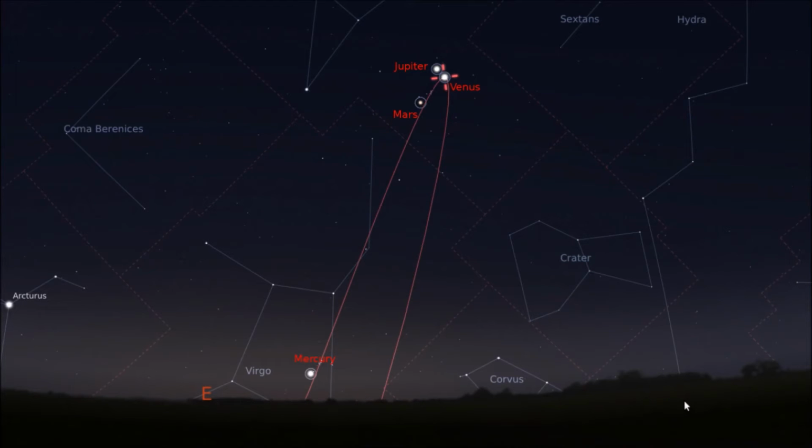That's because it's at max western elongation. We also have Jupiter and Mars here, and they rise at similar times. Mars rises a little later, about half an hour later, and Jupiter a full hour later.